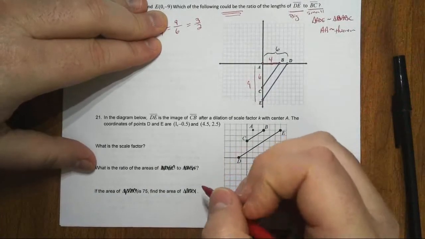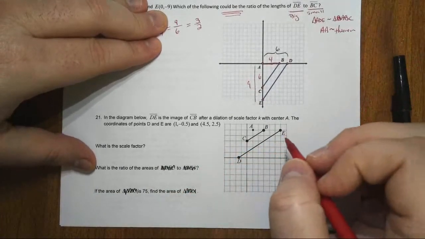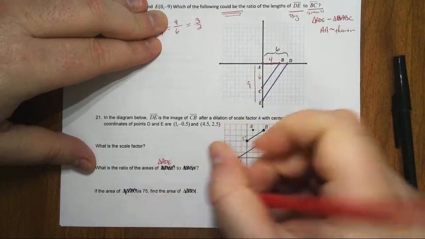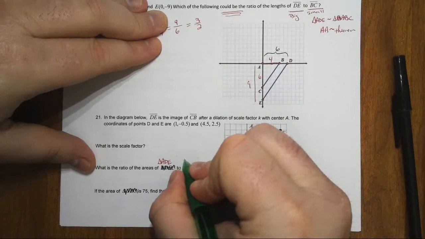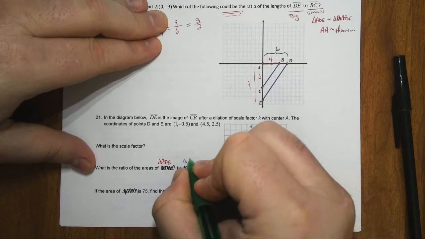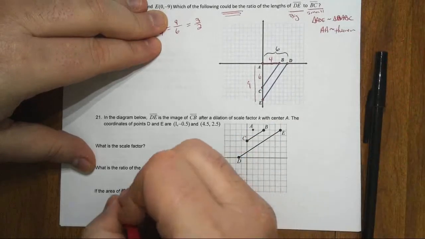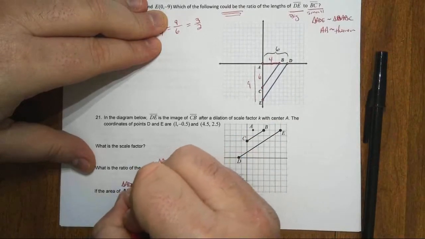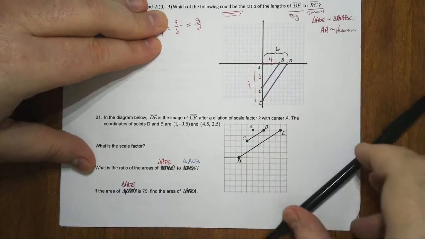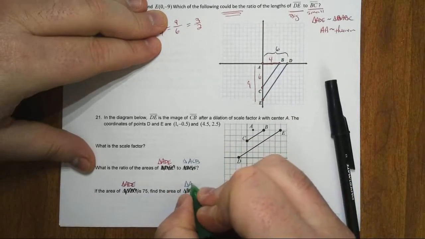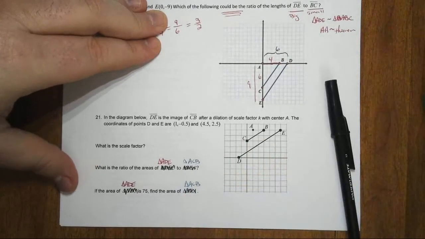Alright, what is the ratio of the areas of triangle ADE to triangle ACB? So once again, the area of triangle ADE is 75, and we want the area of triangle ACB for that one. Alright, that's what this should say.